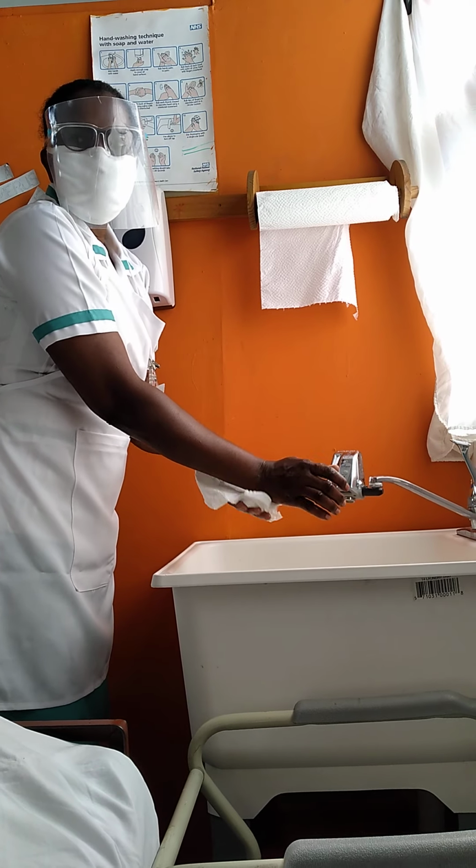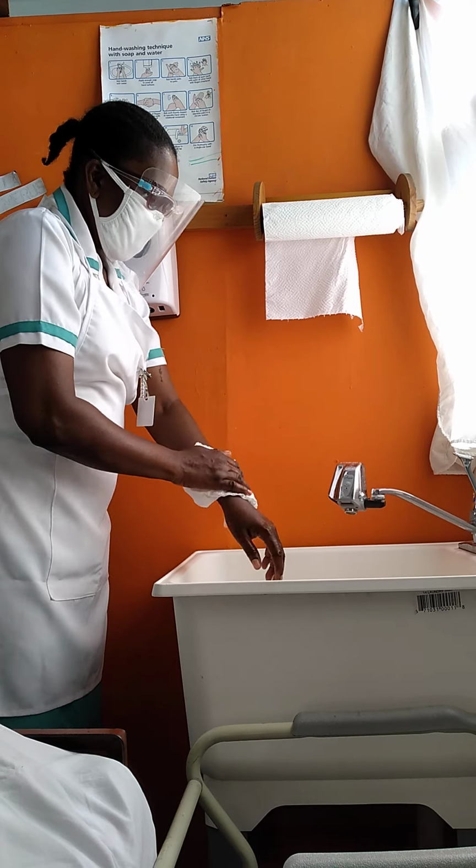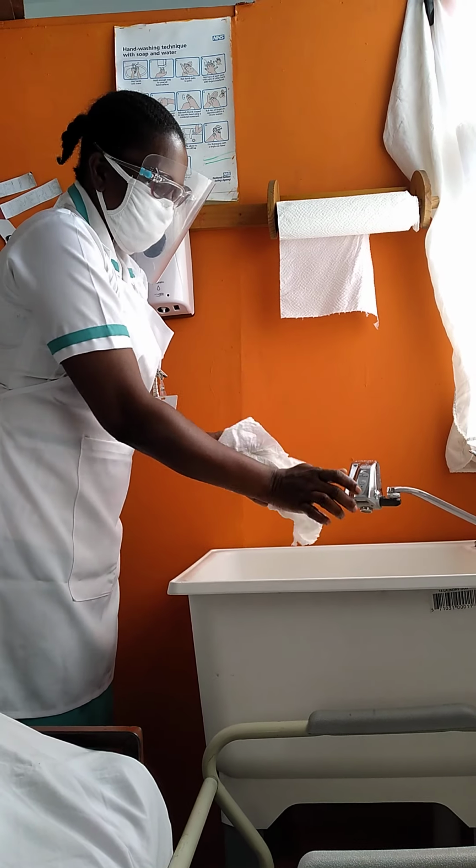Hand washing is very important in a healthcare facility as it eliminates germs and helps to break the chain of bacteria.